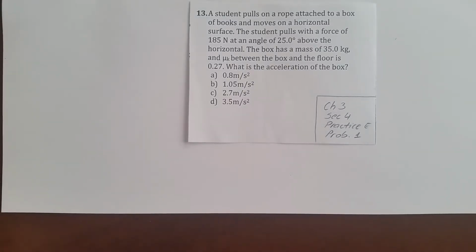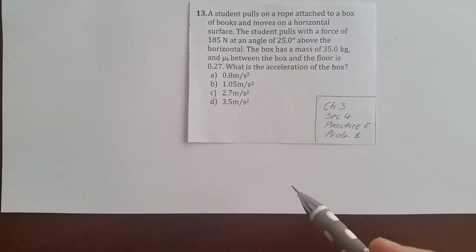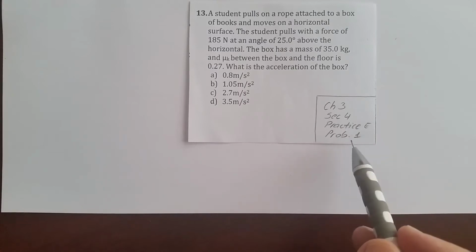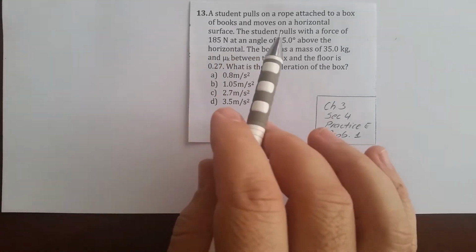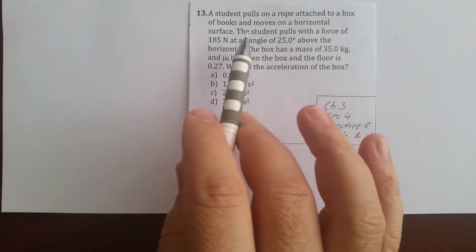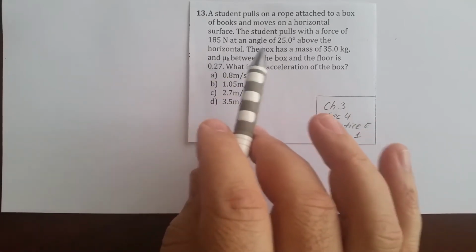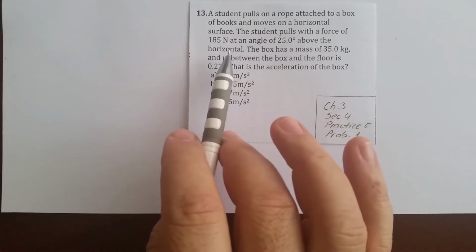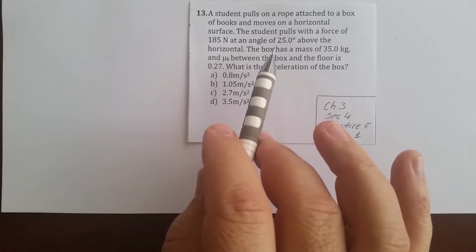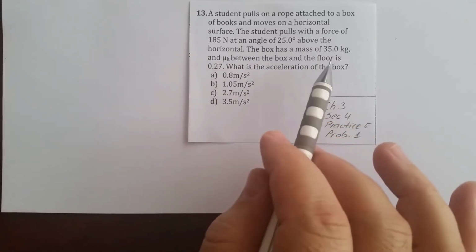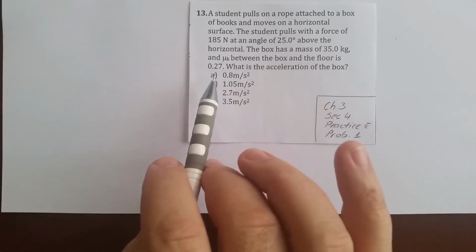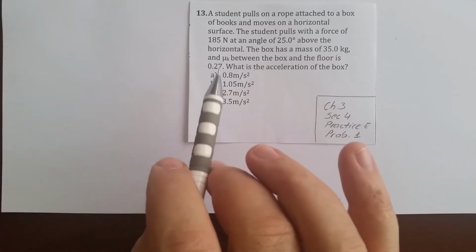Okay friends, now we will solve a question about section 4, everyday forces, practice E, problem 1. Now we will calculate acceleration. It says a student pulls a rope attached to a box of books and moves it on a horizontal surface. The student pulls with a force of 185 Newton at an angle of 25 degrees above the horizontal. The box has a mass of 35 kilogram and a coefficient of friction 0.27.